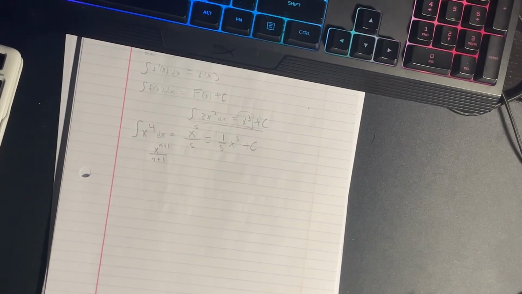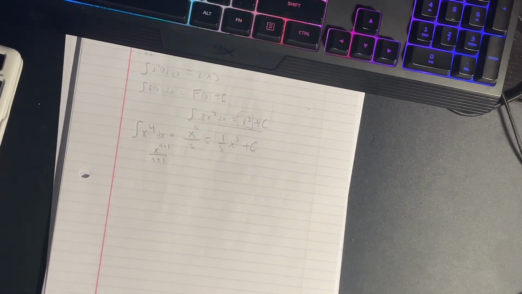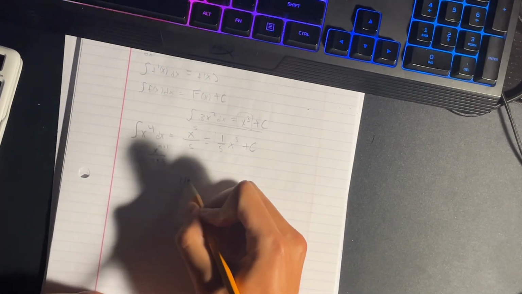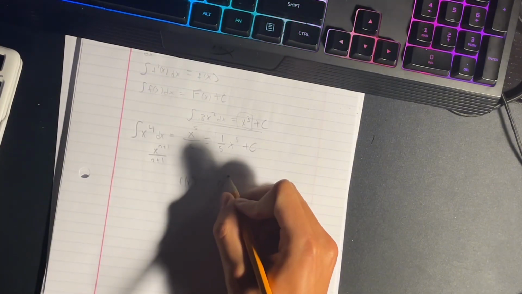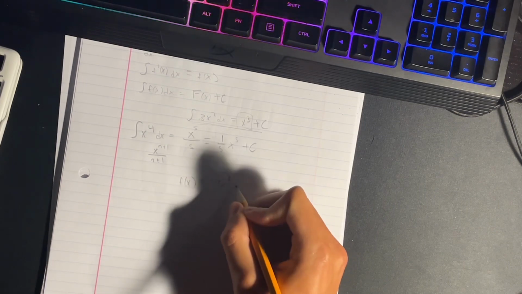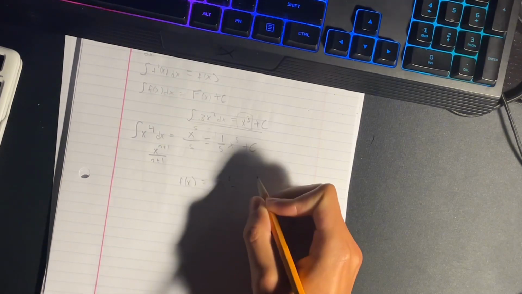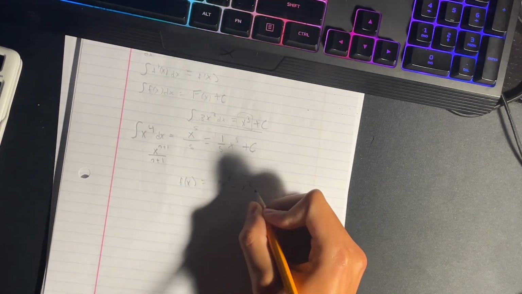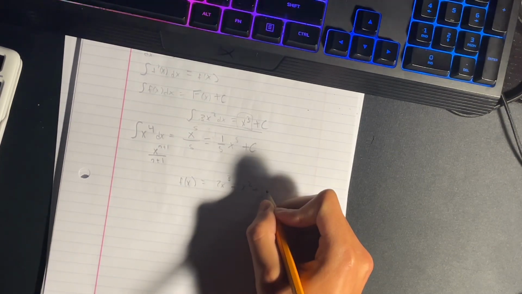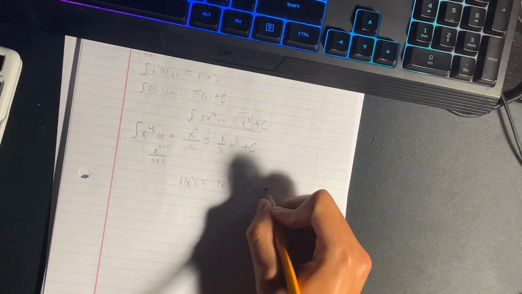Let's do one final example. Say we have f of x equals 2x cubed minus x squared plus 2x.